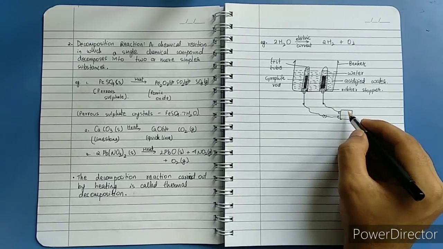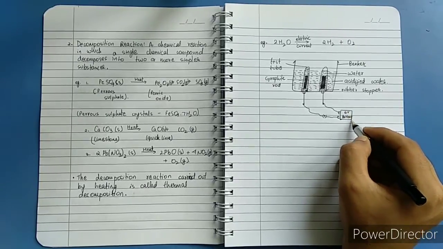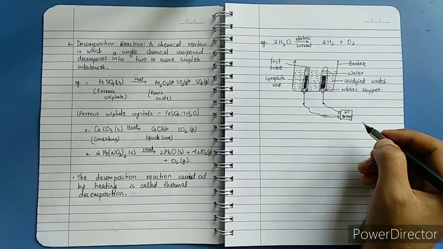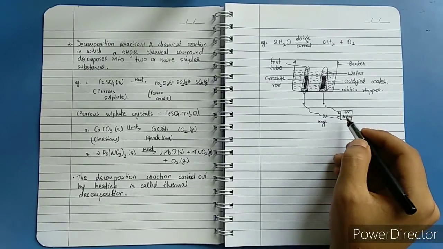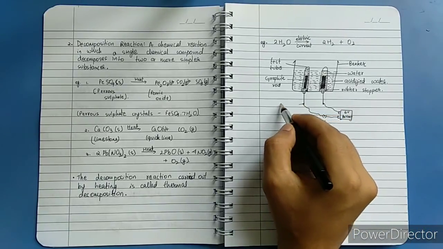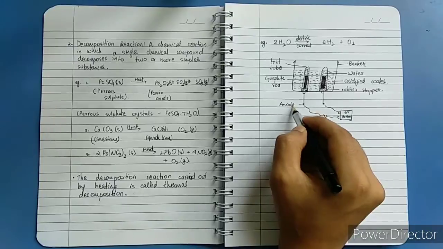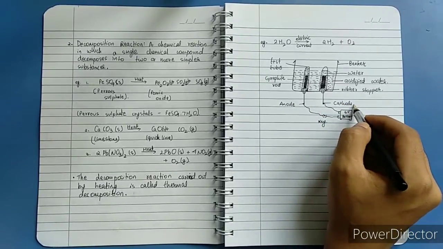See, this is a 6-volt battery. So this is a key. So now current is passing through this. So the left one is called the anode and this one is called the cathode.